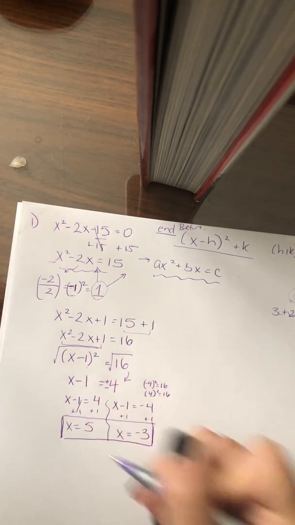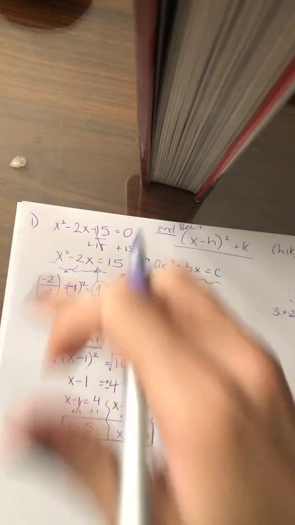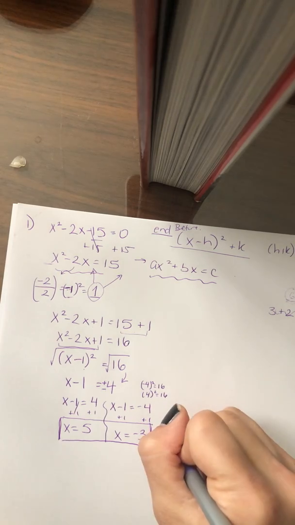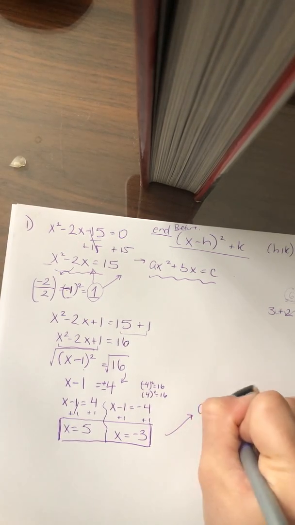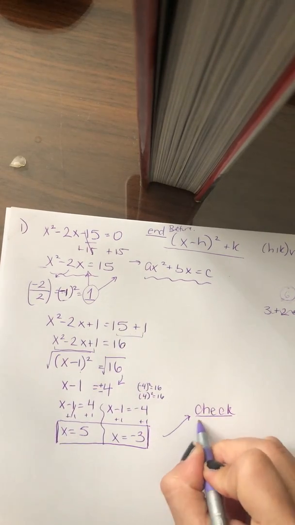Okay, and you should be checking. If you were reading directions, you should have been checking, but since I assigned a lot of problems, you don't have to fully plug it in. If you wanted to check, you would have to plug 5 and -3 into your original formula.